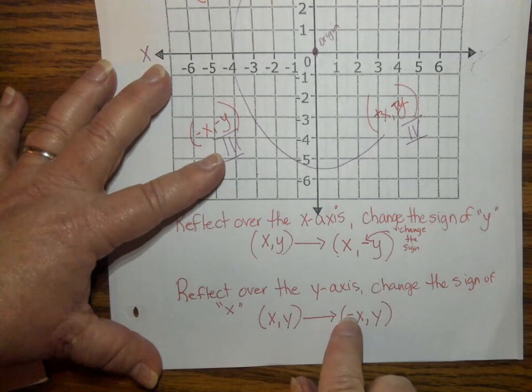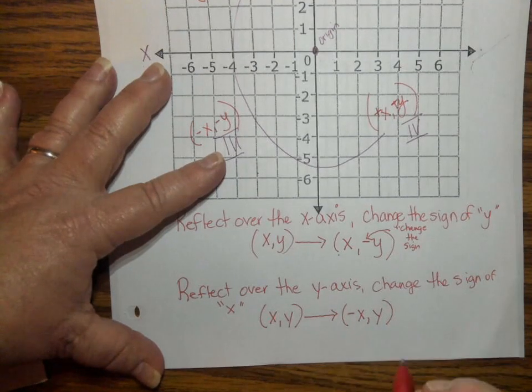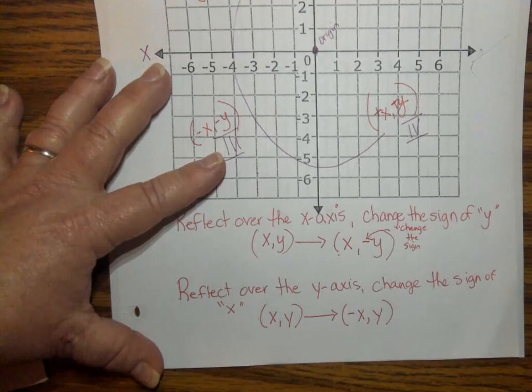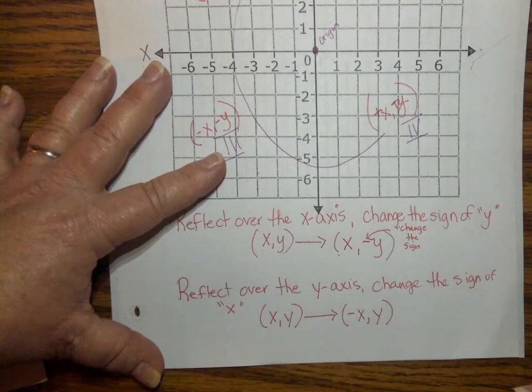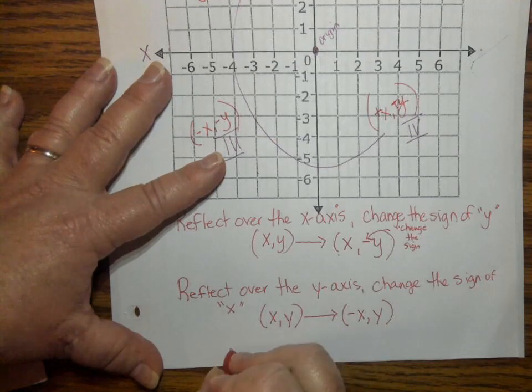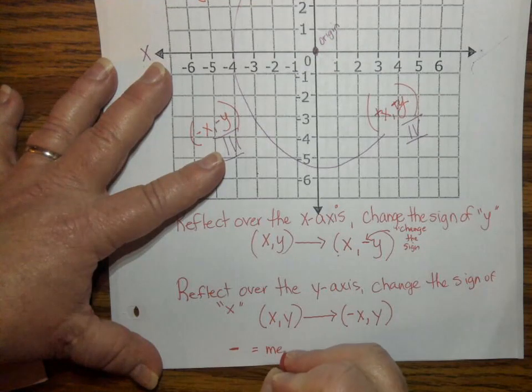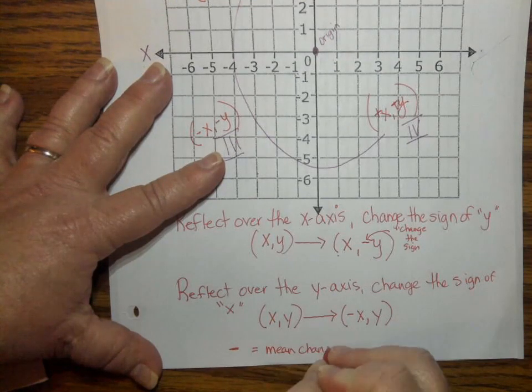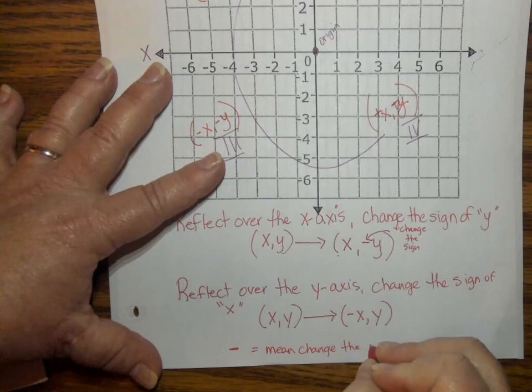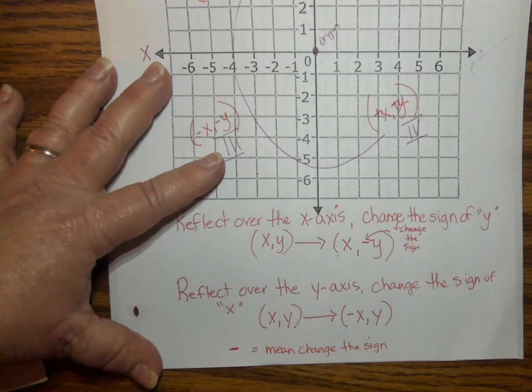So remember, this does not mean negative, it means change the sign. So for reflections, and actually rotations are coming the same way, on reflections and rotations, this sign now means change the sign. Okay? And this is just a little reminder.